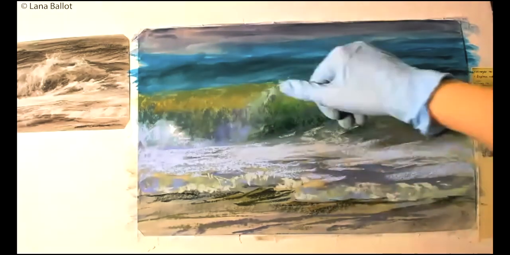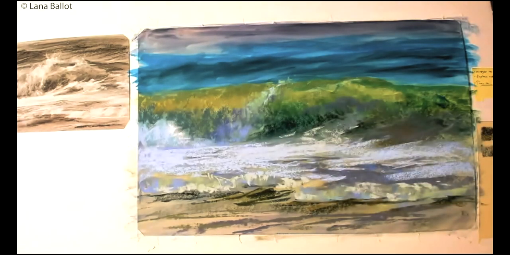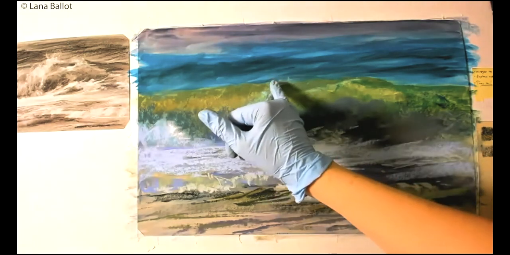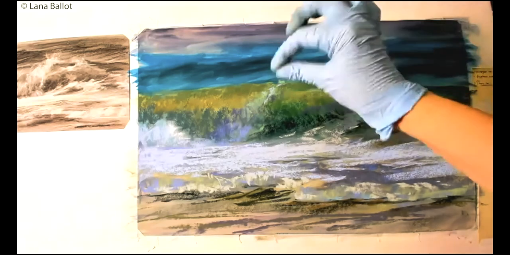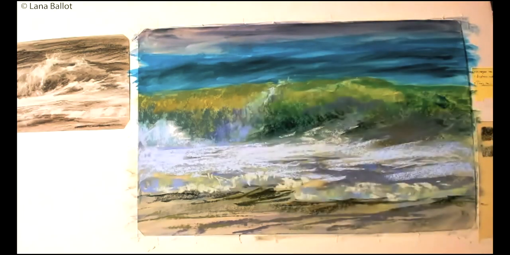And I also want the background to be in place. So foam is something that sits on top, really. So it's the same way of approaching it in painting. I want to get everything laid out, all the colors in there before I actually start getting all that in.